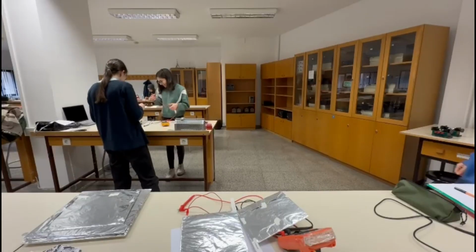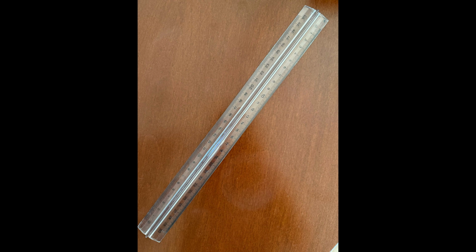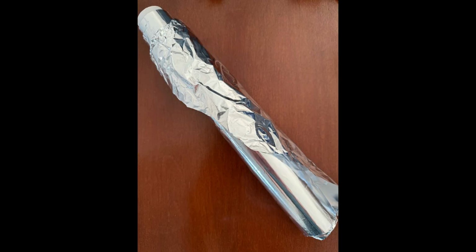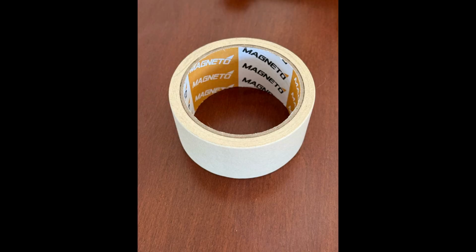In the experiment, I used a multimeter with capacitance measuring mode, a ruler with millimeter divisions, aluminum foil, cardboard, binder clips, a 2 cm thick paper stack, and a tape.